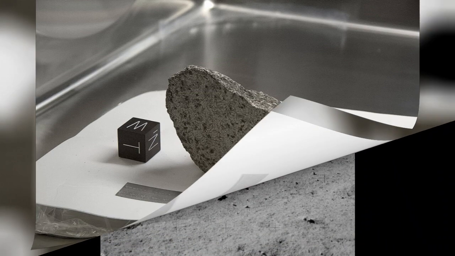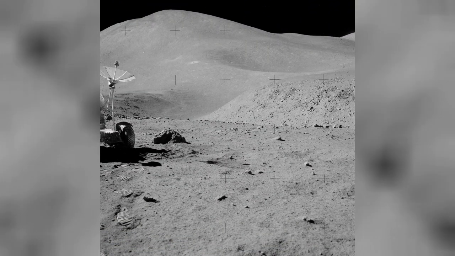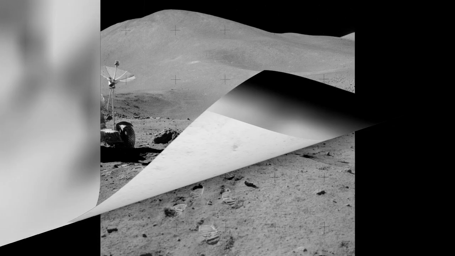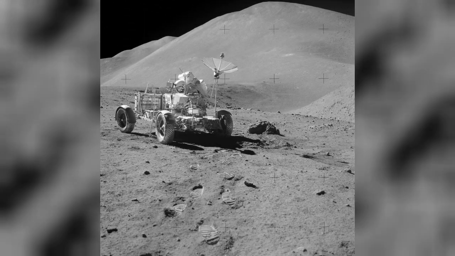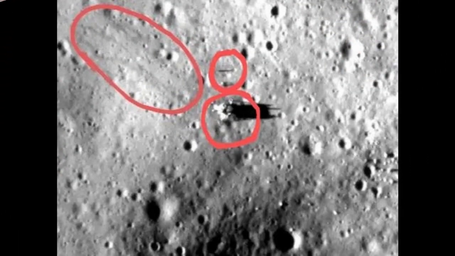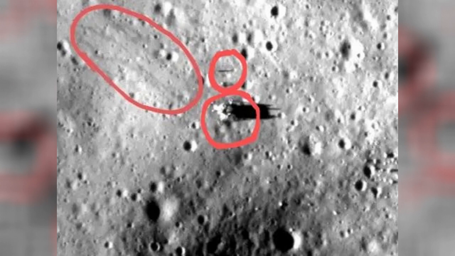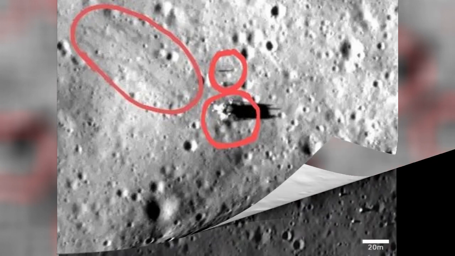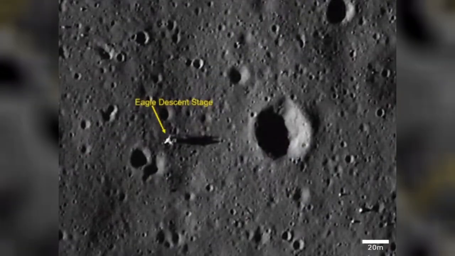The Japanese Space Agency's Selene lunar probe obtained photographs providing evidence of the lunar landing, such as matching terrain to the photos taken by the Apollo astronauts. India's Chandrayaan 1 photographs also confirmed the disturbed terrain of the landing sites with photos and tracks of the rovers.